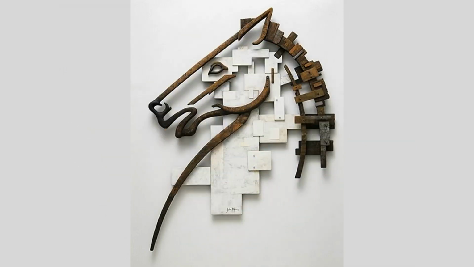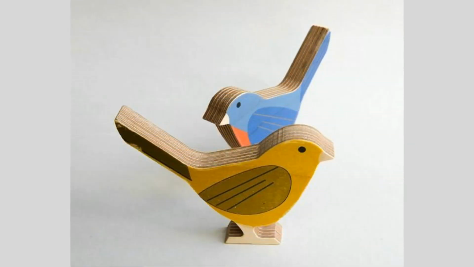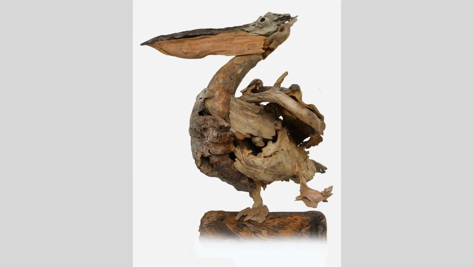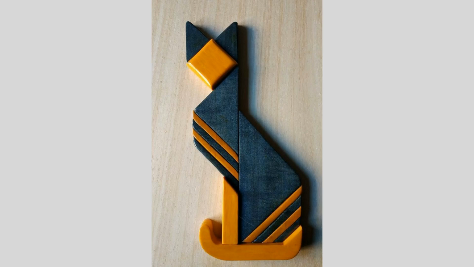Concept 2, the canvas of life. Theme, life as an evolving artwork. Visual elements, a large canvas with different scenes representing various life stages and experiences. Medium, mixed media, incorporating fabric, paint, and found objects.